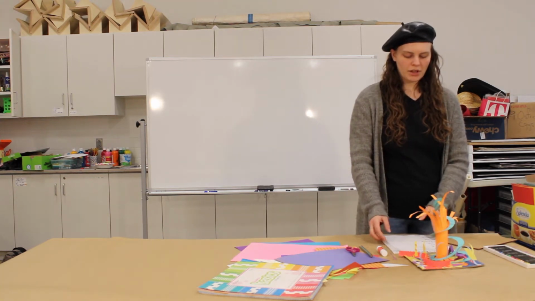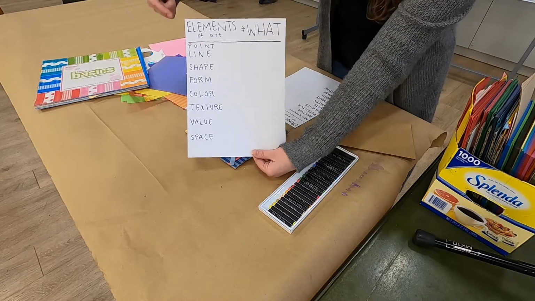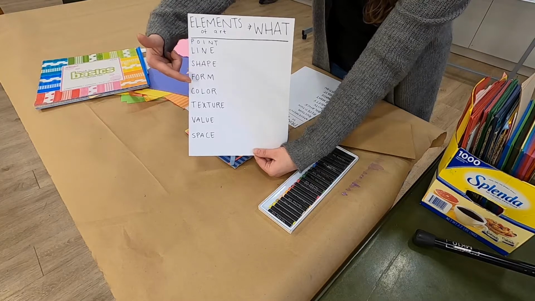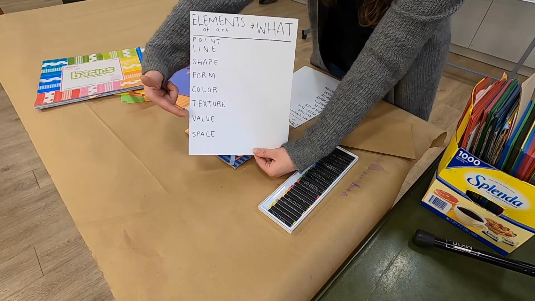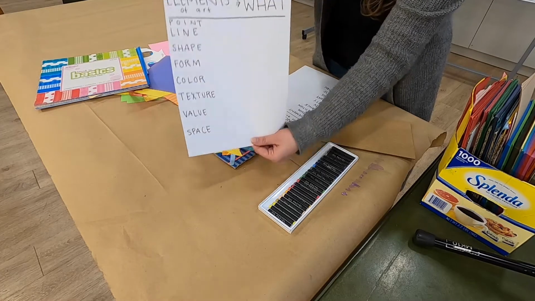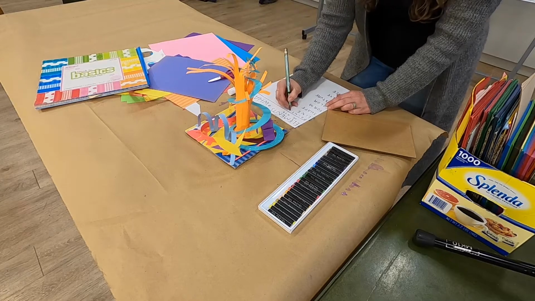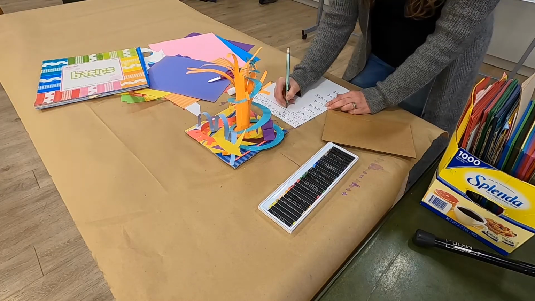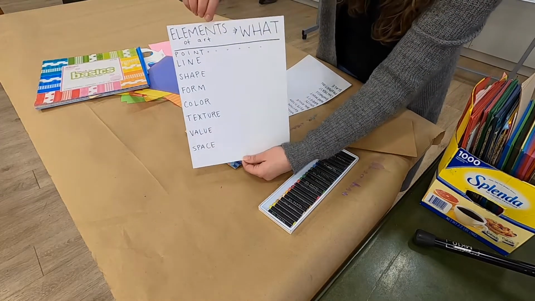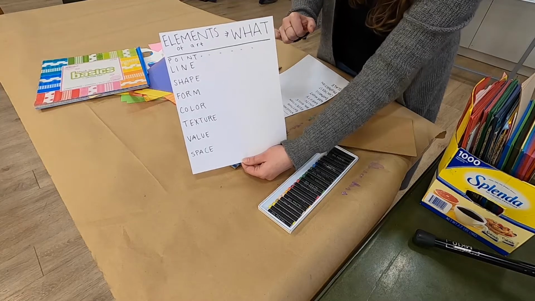Elements are the what, and the elements of art are point, line, shape, form, color, texture, value, and space. So up here at point, a point is basically just a little dot. All of these that I just drew are points, just a single point.